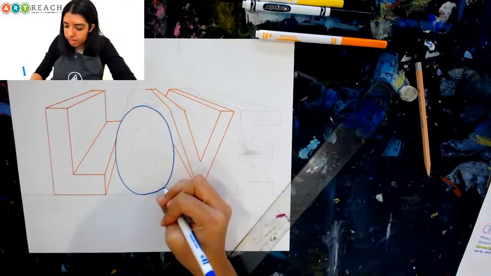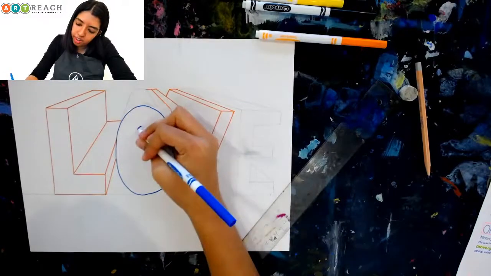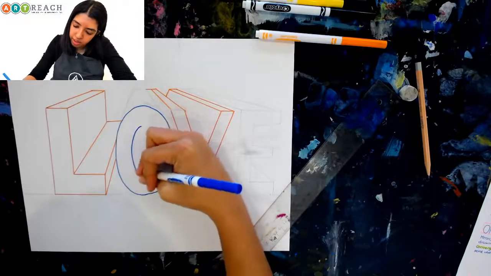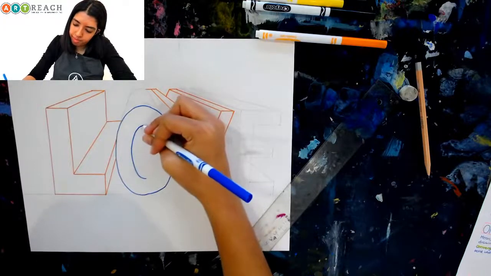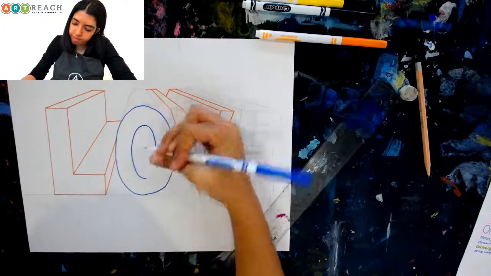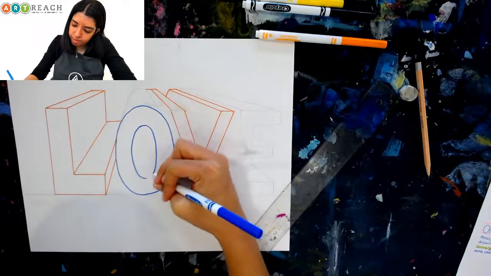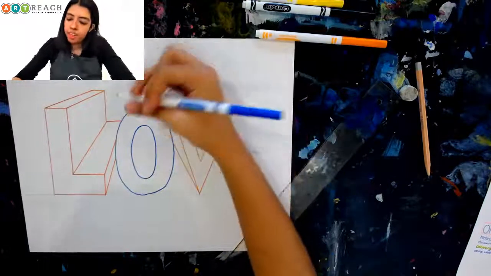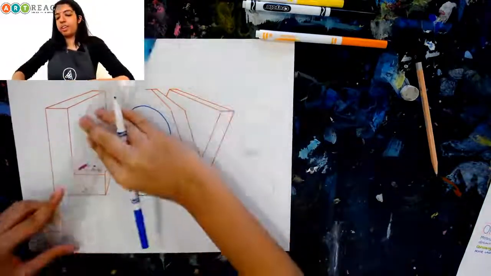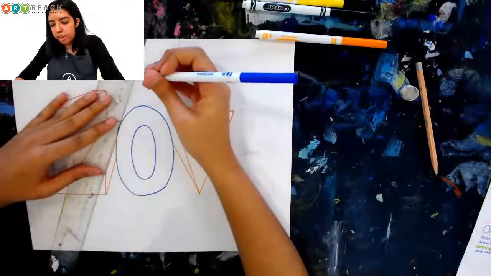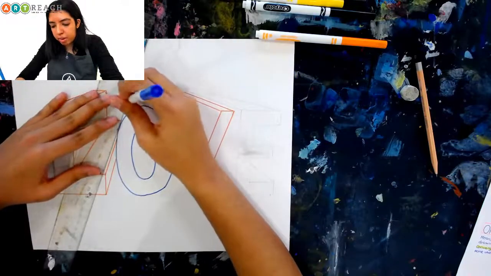I'm going to go ahead and continue this O, filling in the middle as well. And all the way to the top. So now that I have a straight line again, I can use my ruler.